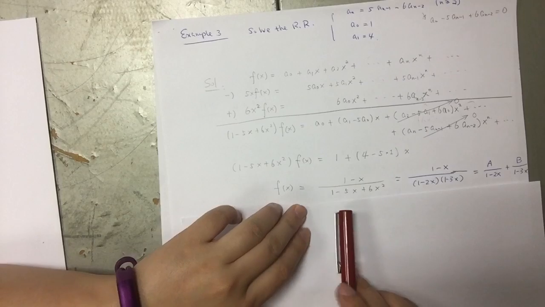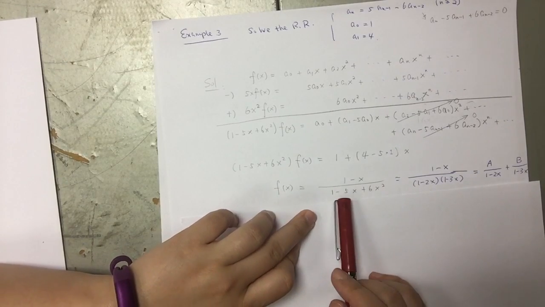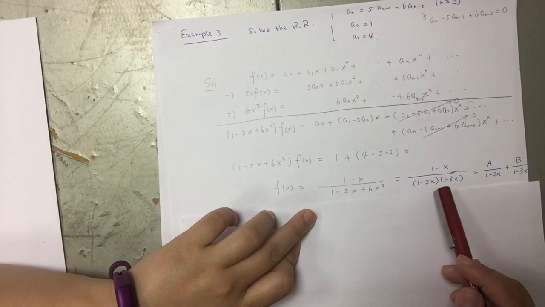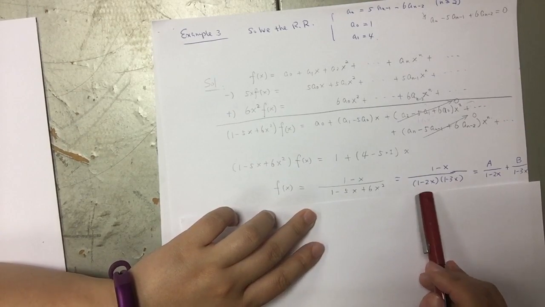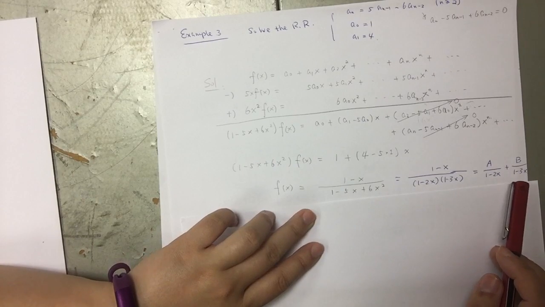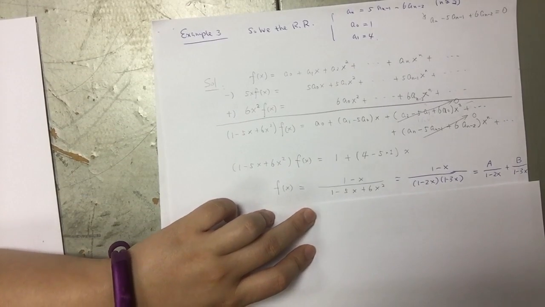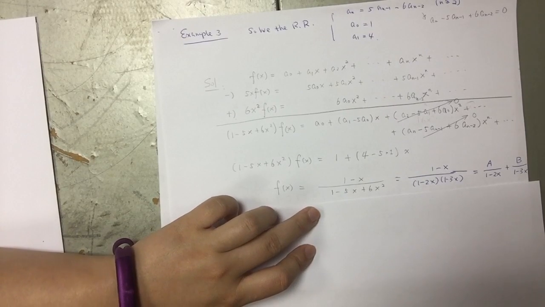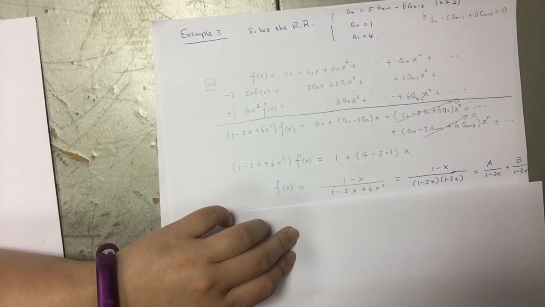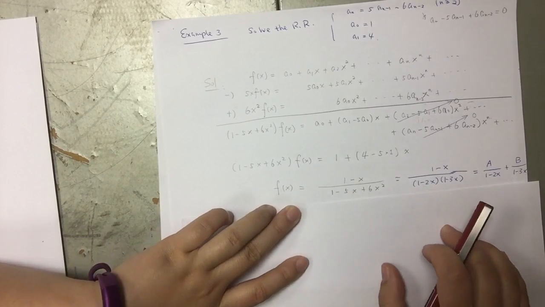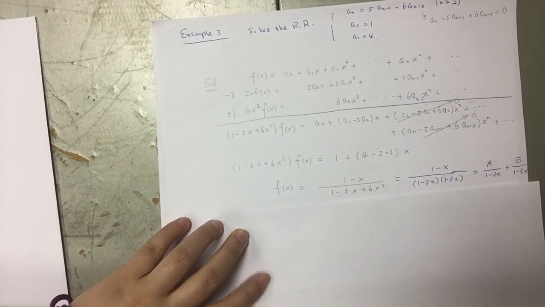So we're going to factor out the denominator into this form. It's a product of 1 minus 2x times 1 minus 3x, and we know that the general form for the partial fraction would be like this sum. If you don't remember much of the details of rewriting rational functions into a sum of partial fractions, please revisit your calculus material, and by all means, you're welcome to come to me and ask questions for the detail of this step.